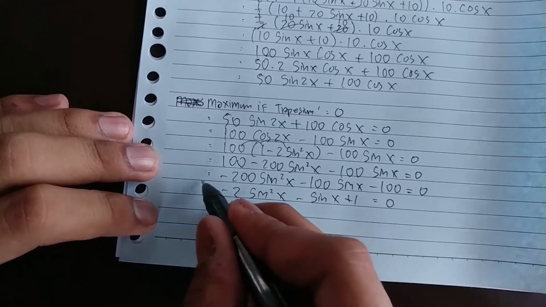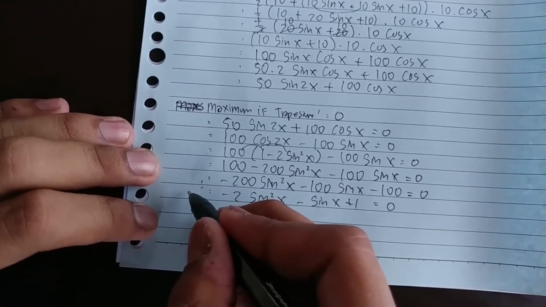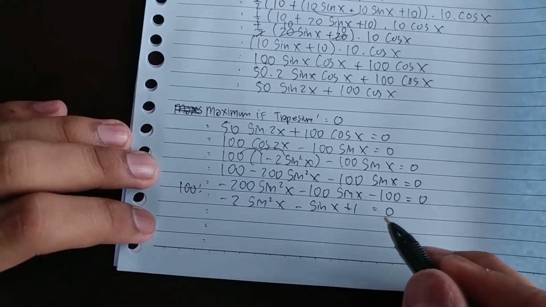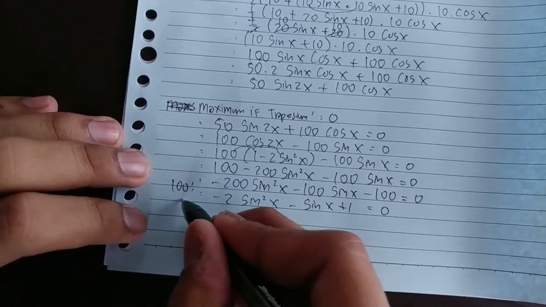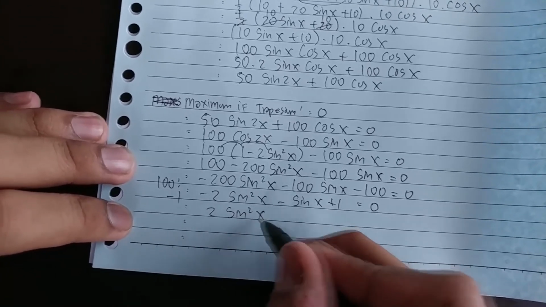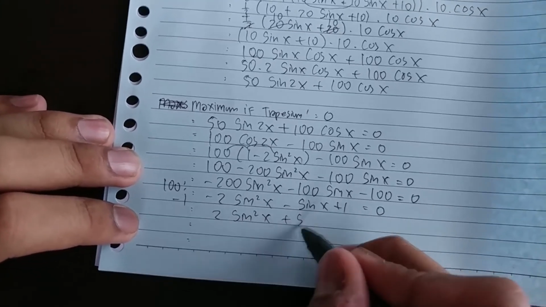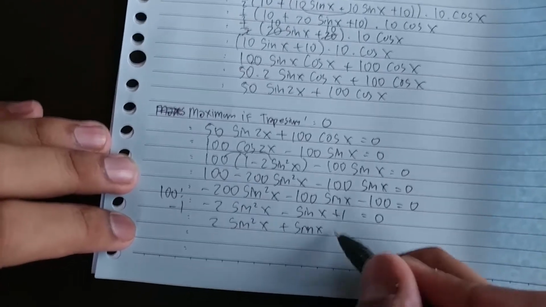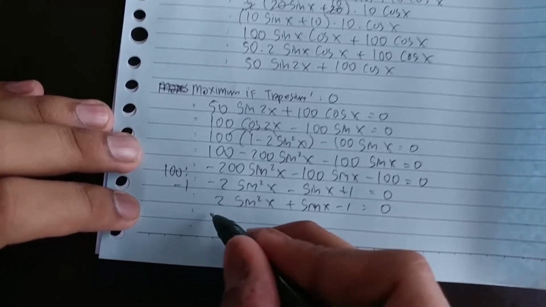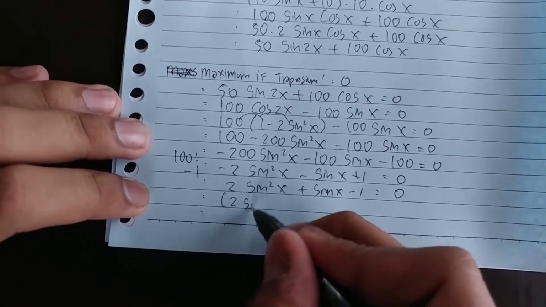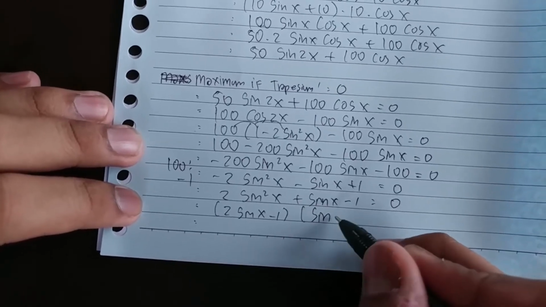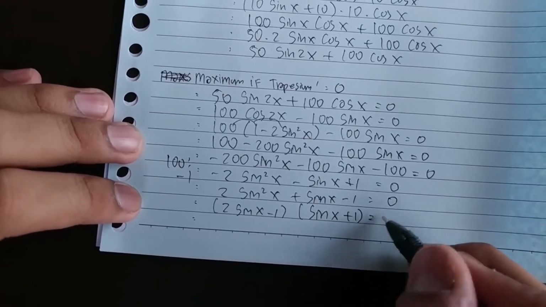This is divided by 100 and then multiplied by minus 1, so 2 sin squared x plus sin x minus 1. So the result is (2 sin x minus 1)(sin x plus 1) equals 0.